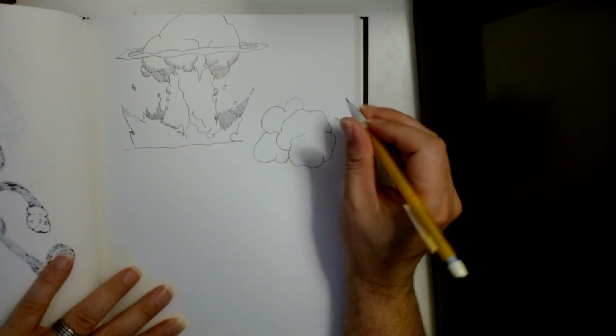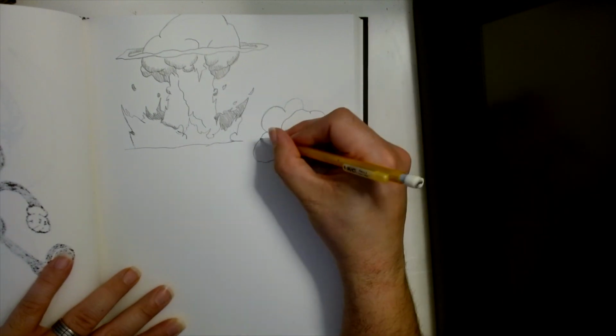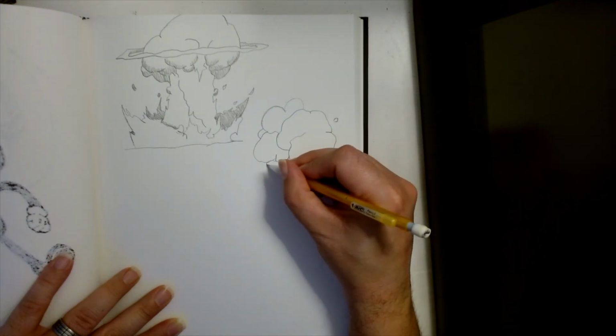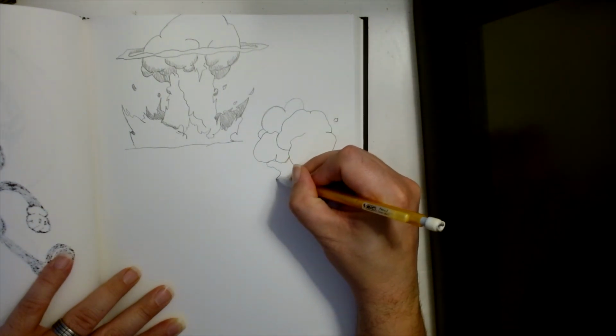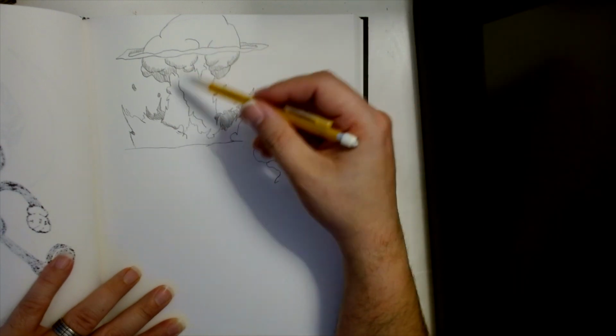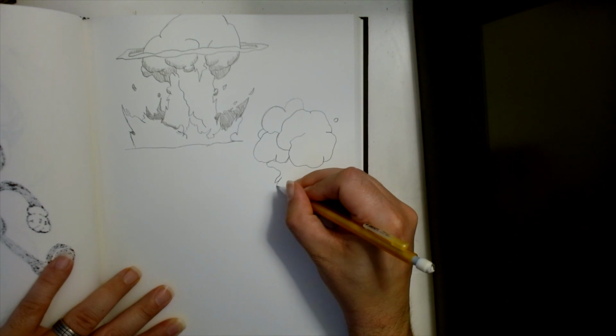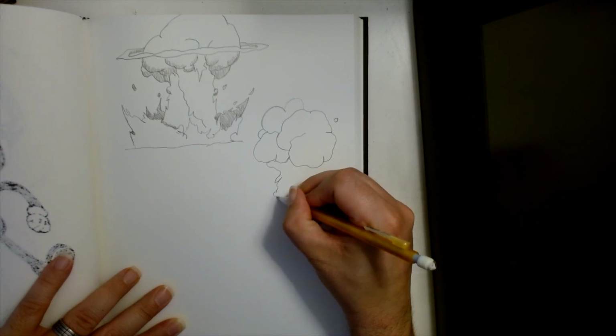Put a few little poofs on the outside here, right? And then we can go again. Let's say this was the initial explosion. This would be something more suited for the after explosion.